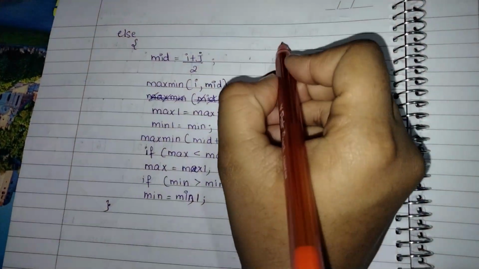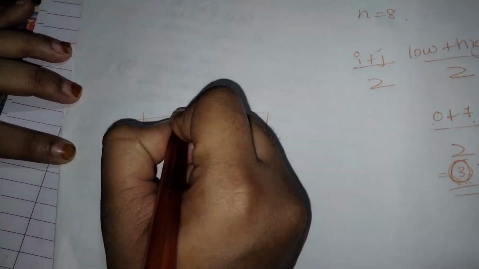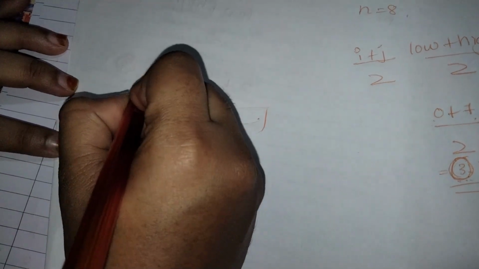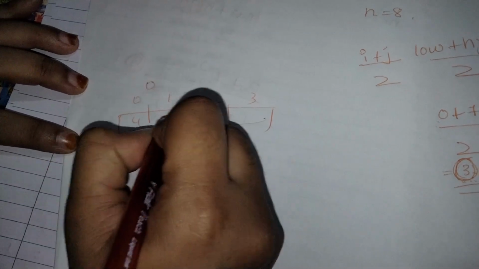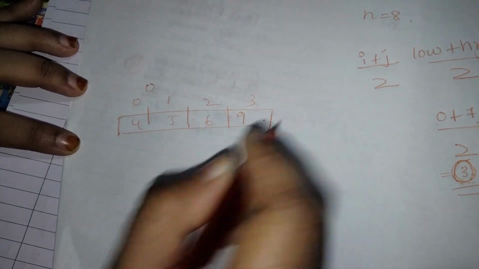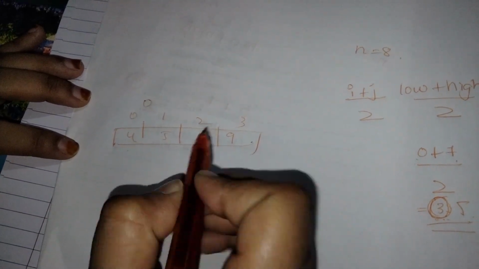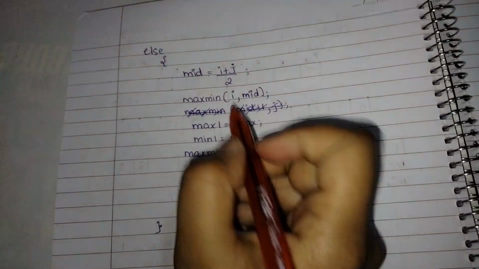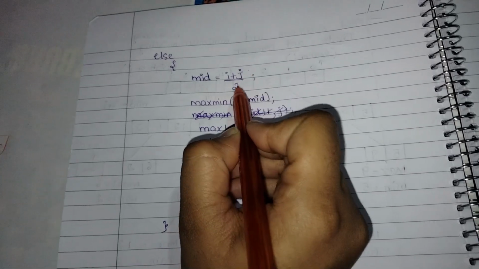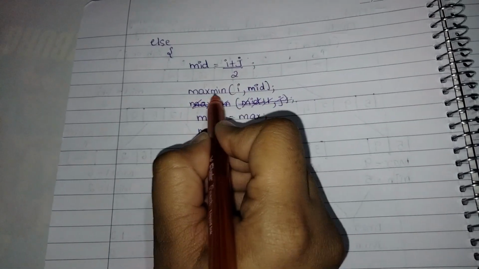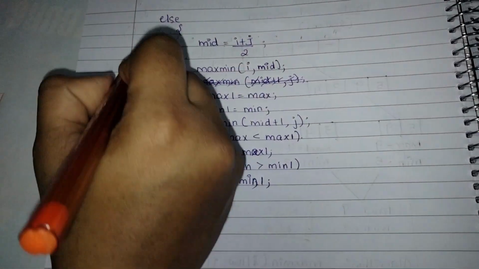So suppose we have more than two elements in an array, for example, at least 4 or 8: 0, 1, 2, 3, 4, 5, 6, 9. So we have these many elements. If we have more than 2 elements, this else block will take care. So again the formula that we will divide: mid is equal to I plus j divided by 2. And the max min function, we will call this function recursively.